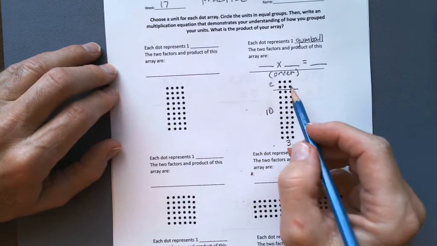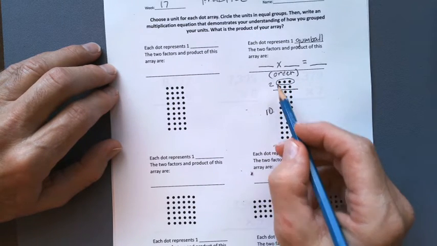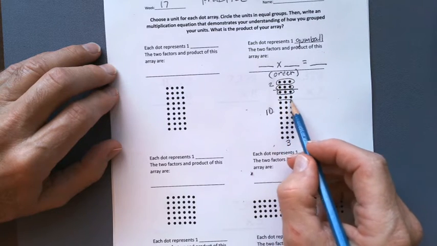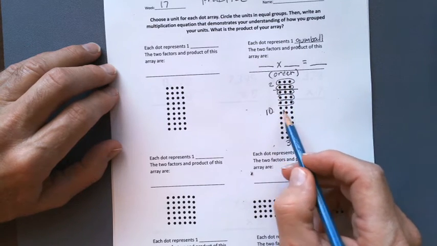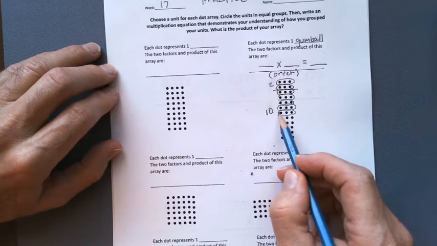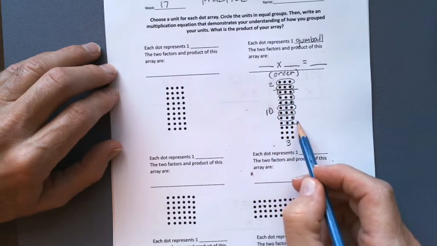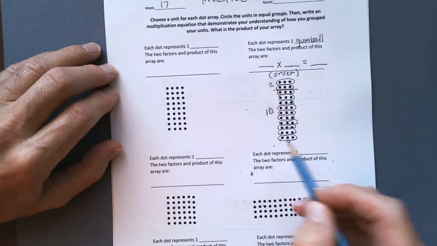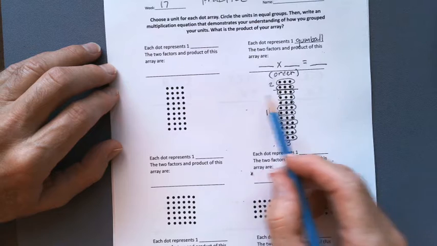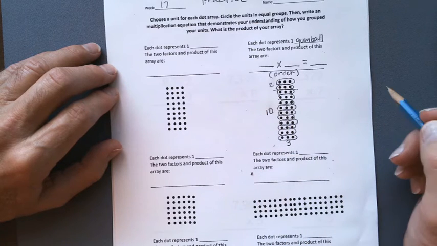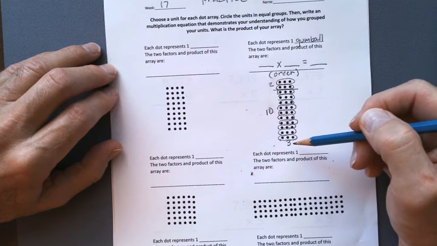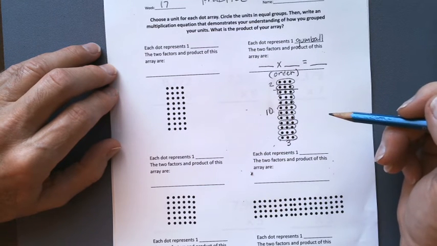Now let's say I go this direction and I group them in 3s. So I'm grouping them in rows going this way. How many groups do I have? That's what we're multiplying 3 by.